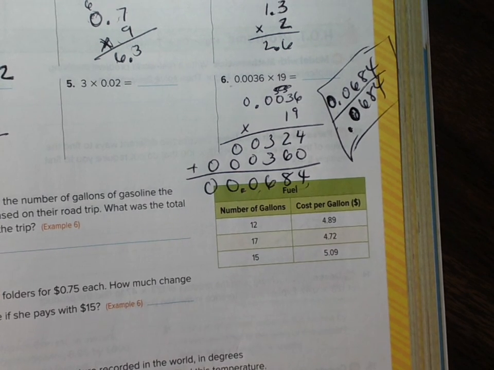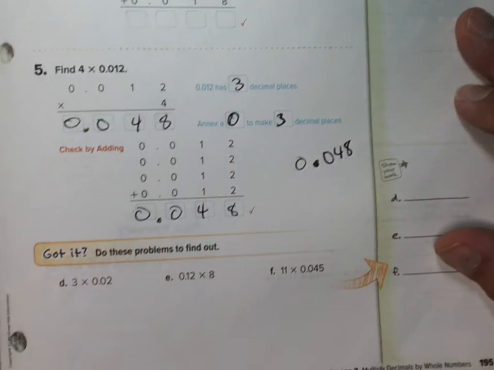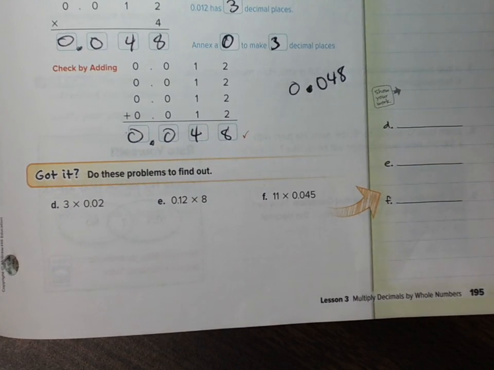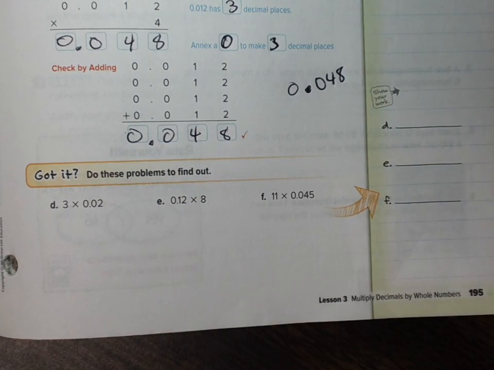So go ahead and go back and do D, E, and F on page 195. So pause the video, do D, E, and F, just multiplication, and then come back and we'll go through them together.